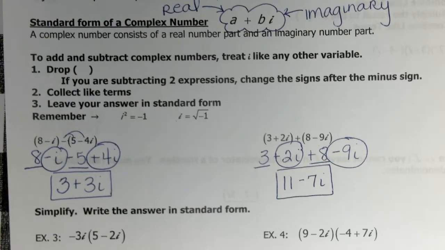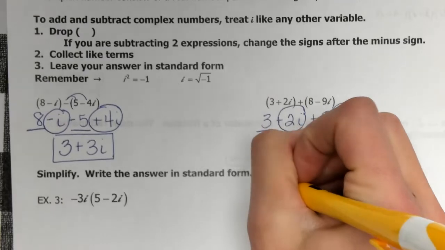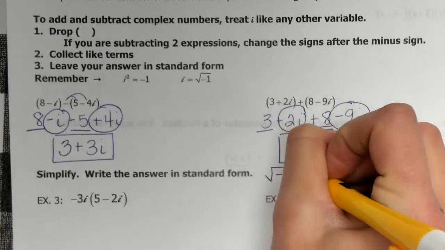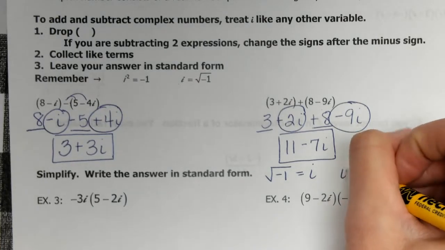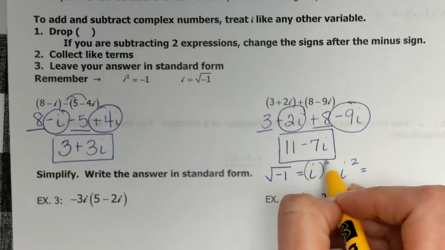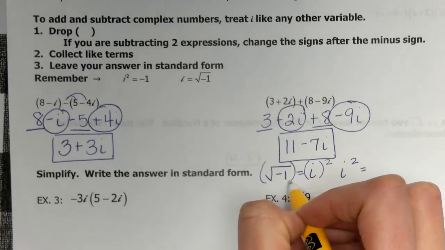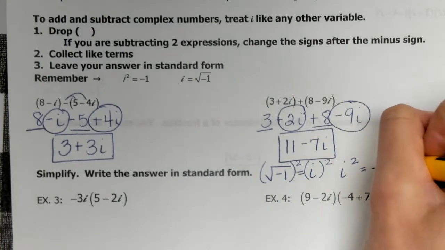Now, when we move on to multiplying, we've got to remember what i is. The square root of negative 1 is where we get our i. So if we were to take i and square it, going back to my definition of what i is, I square the square root of negative 1, and that just leaves me with negative 1.